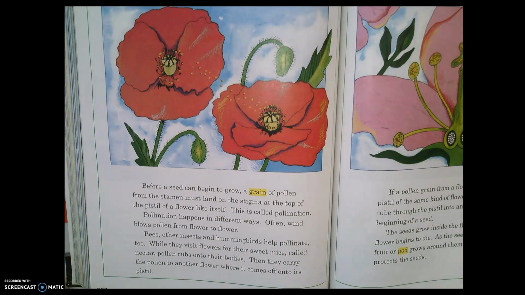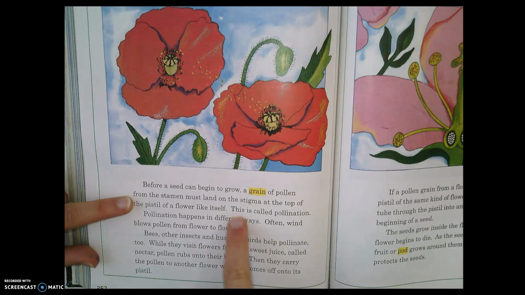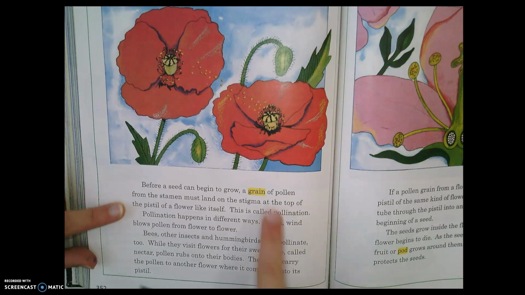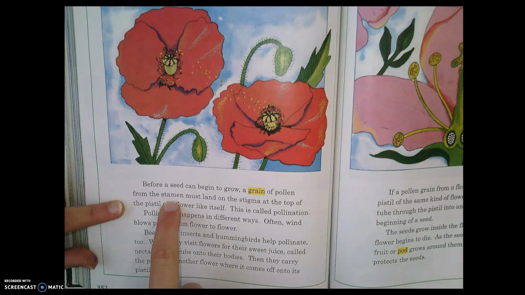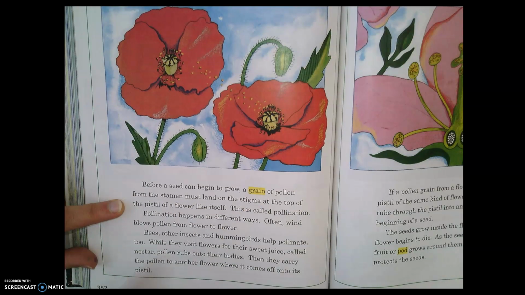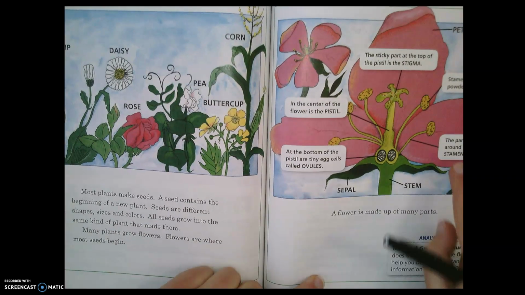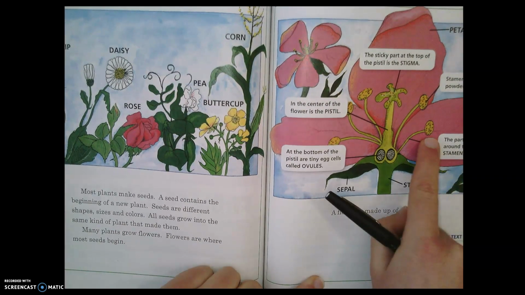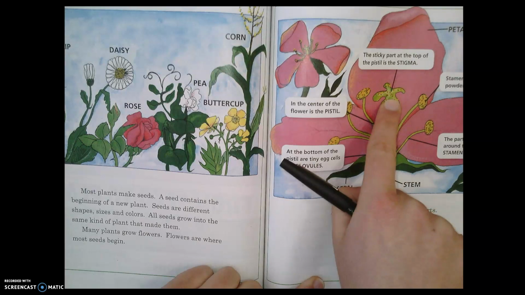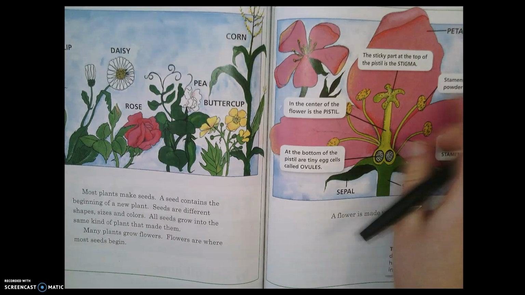So there was a lot of information on this page. So we're going to try to break it down and pull out what's really important and put it onto our circle map in our journal. So we first learned up here there's something called pollination. It's when a grain of pollen from the stamen must land on the stigma at the top of the pistil. So let's go back and look at our labels. I know I had to do that because there's a lot of big words here. So it's when the pollen from the stamen goes up and lands on the stigma. That's pollination. And remember, that's pollen, those little yellow dots in our picture.